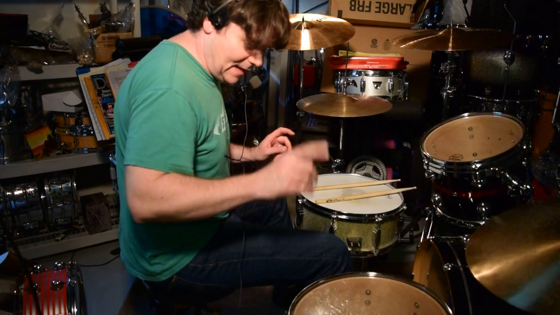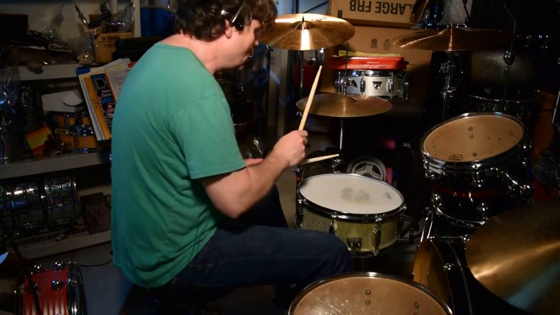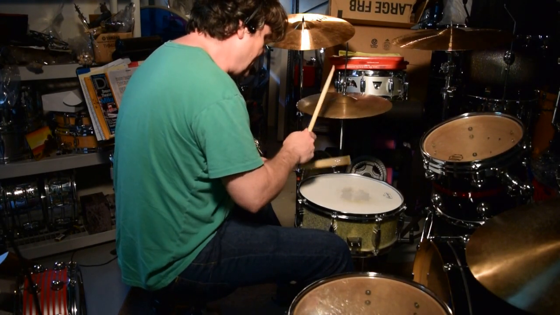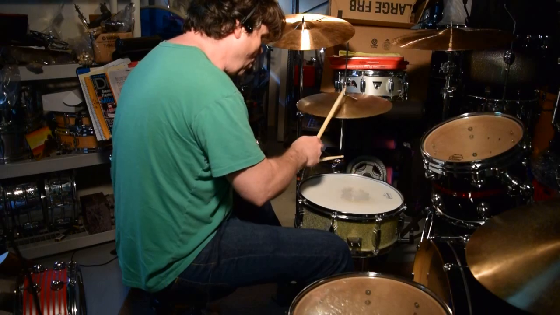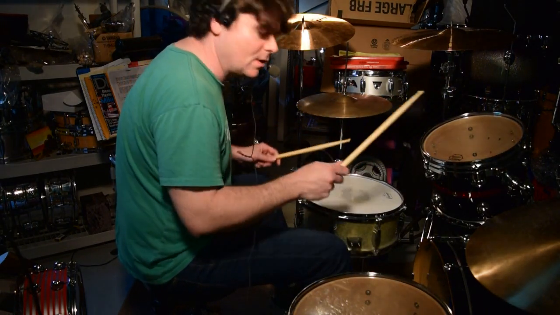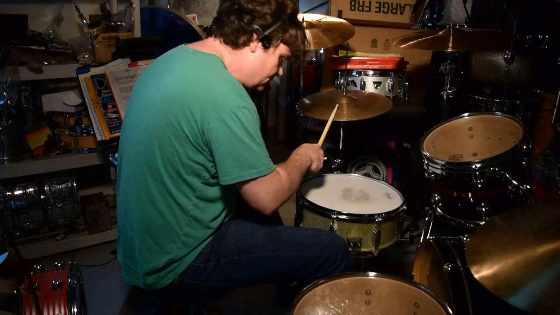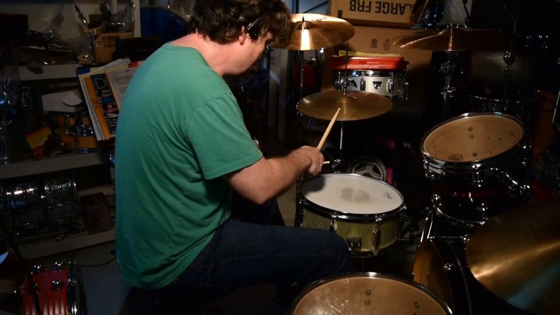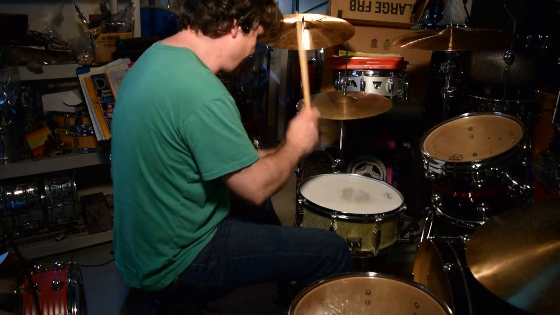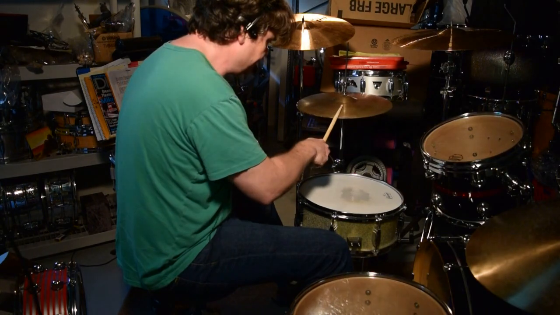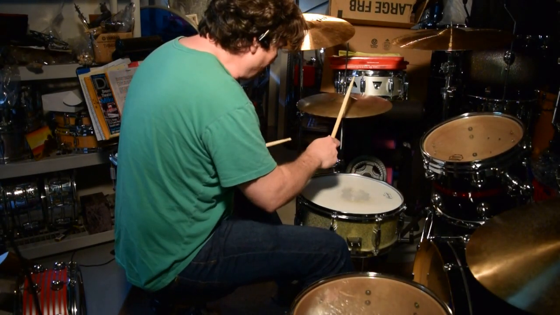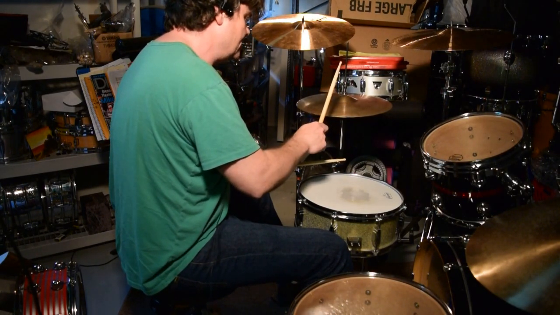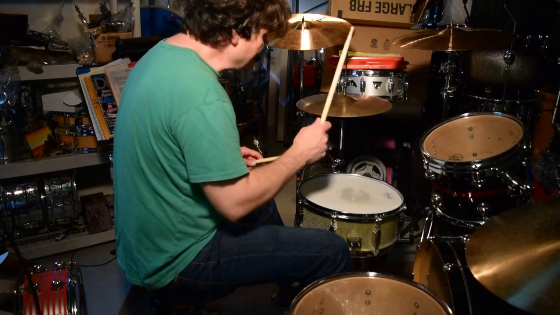You might first start, a lot of people will first start out like this. 1, 2, 3, 4. Okay, even if you start like that, that's the order. 1, right hand and right foot at the same time. 2 is just the right hand. 3 is going to be both hands at the same time. 3 and 4 is just the right hand. So, right hand and foot, right hand and left hand, right hand. And eventually you'll get it.